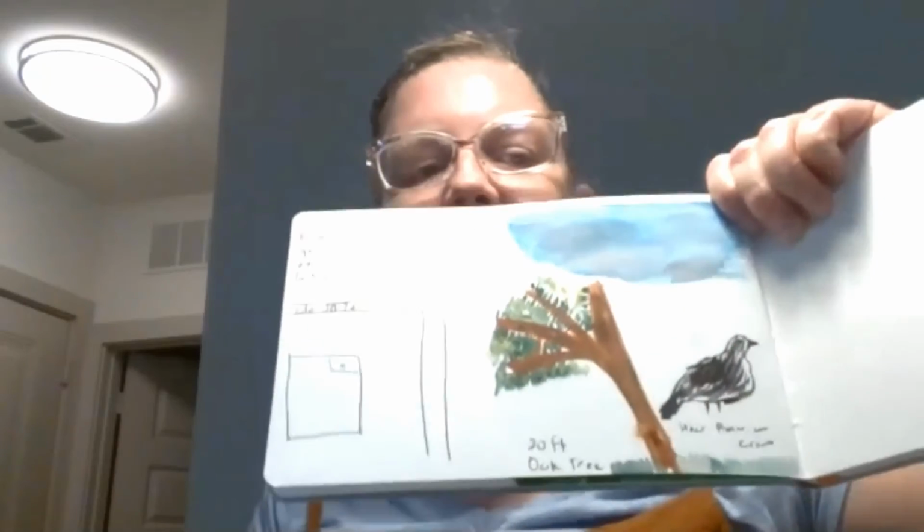So one of the byproducts of working for Larry Joe for a year is you start to watercolor your journals. And so I just did what's right outside on my balcony. So I've got a nice oak tree, and I could hear a crow as I was sketching. So I just added a crow to my sketch as well.